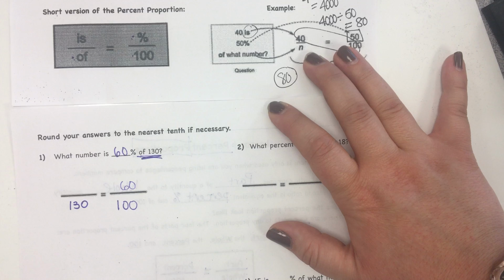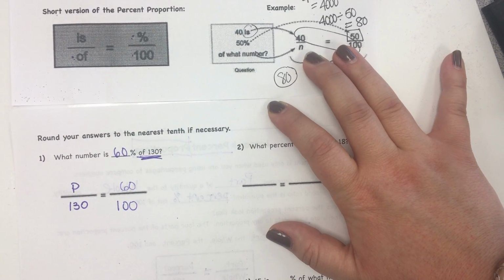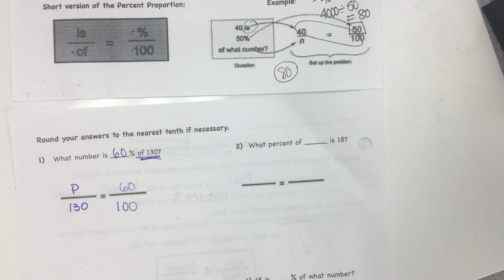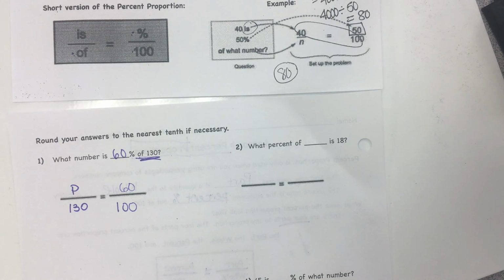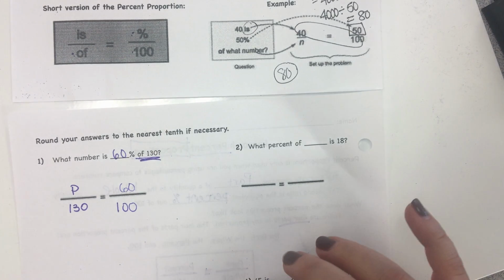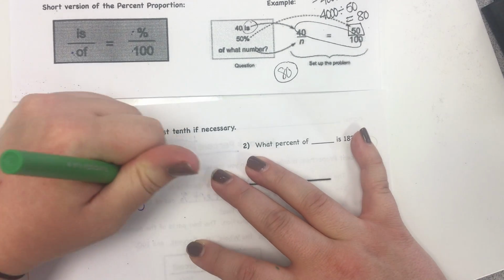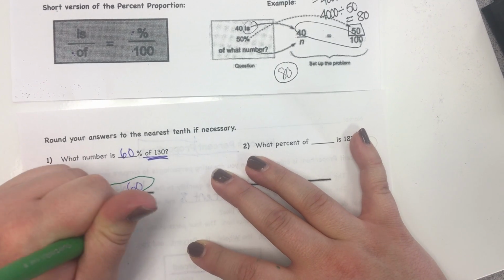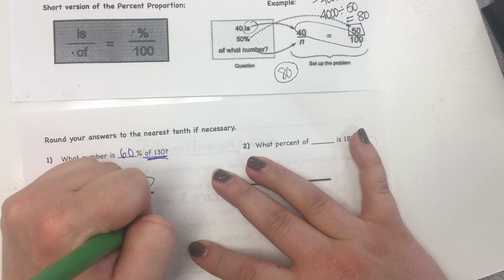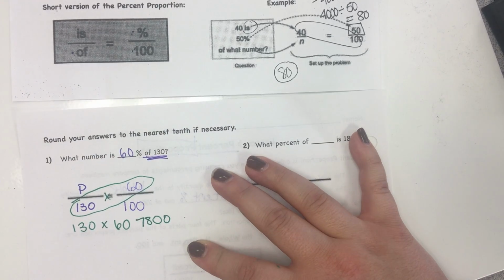Now, you're going to notice that we're missing our part right here. So what we can do is solve this proportion by multiplying the diagonal numbers together. 130 times 60 should equal 7,800.